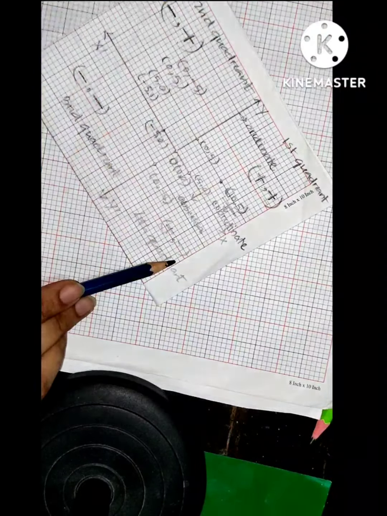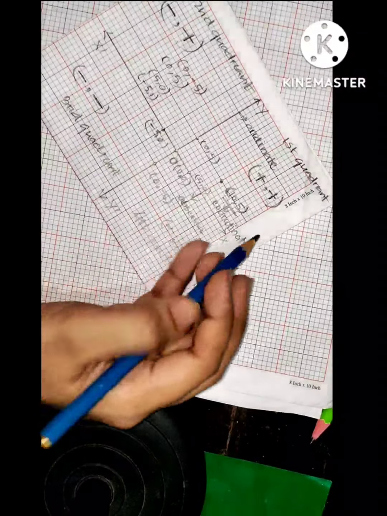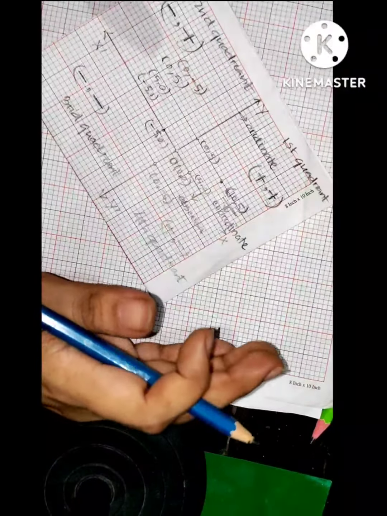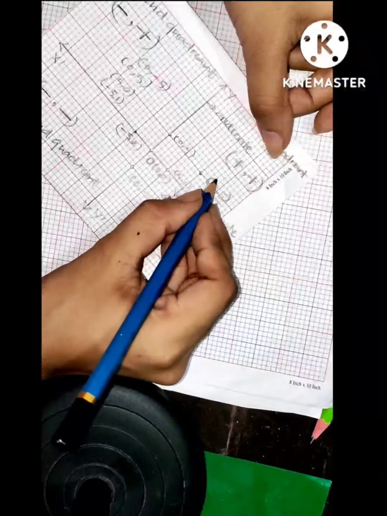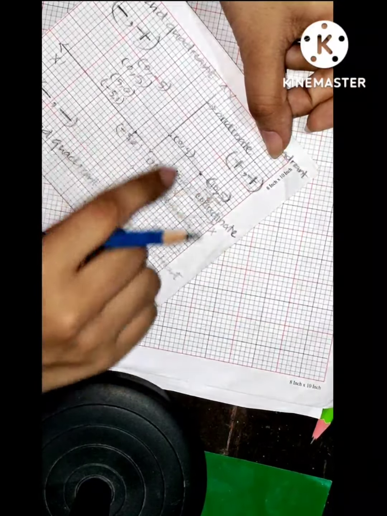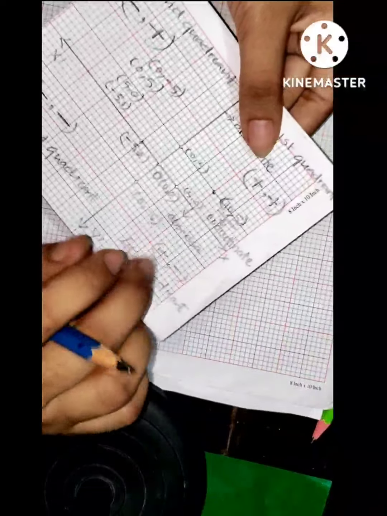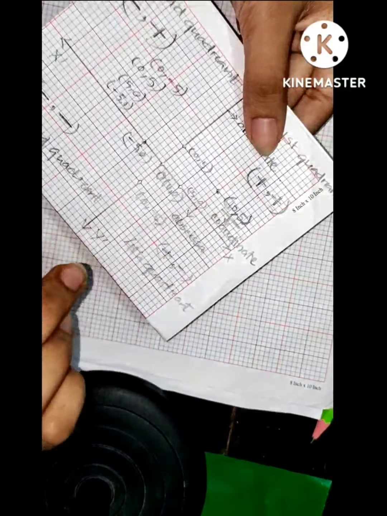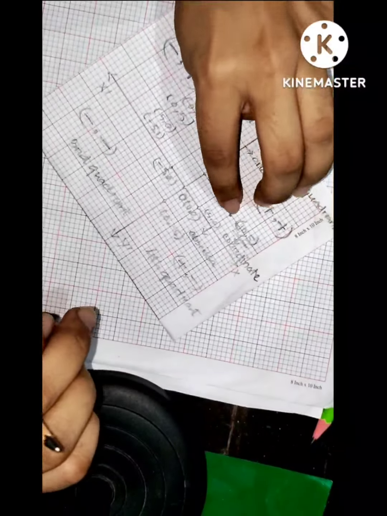X is plus, y is minus. The coordinate is very important: it will always be enclosed by brackets, and x value and y value will always be separated by a comma. Clear? And finding the points is known as plotting the points.